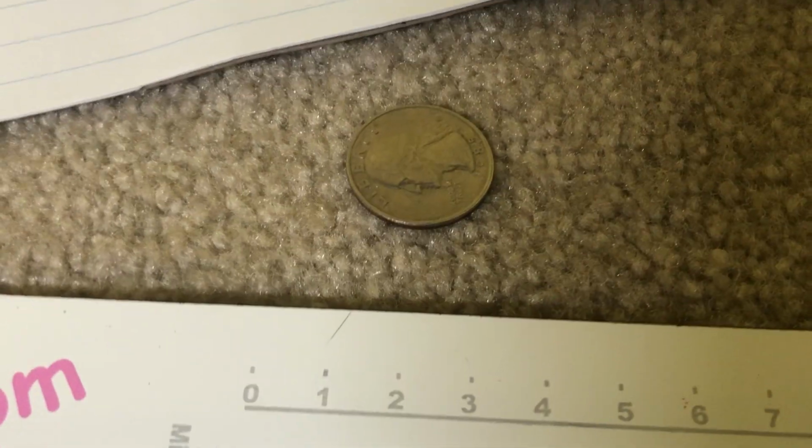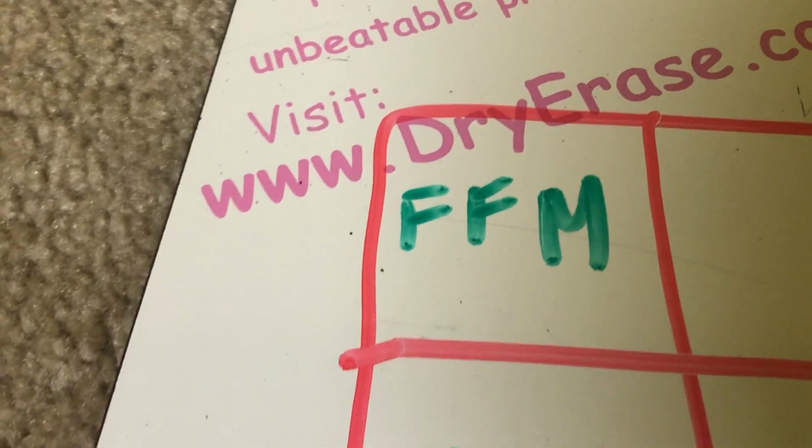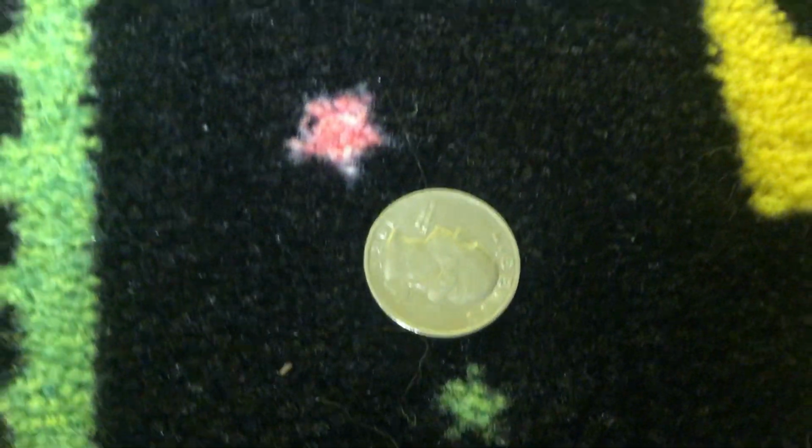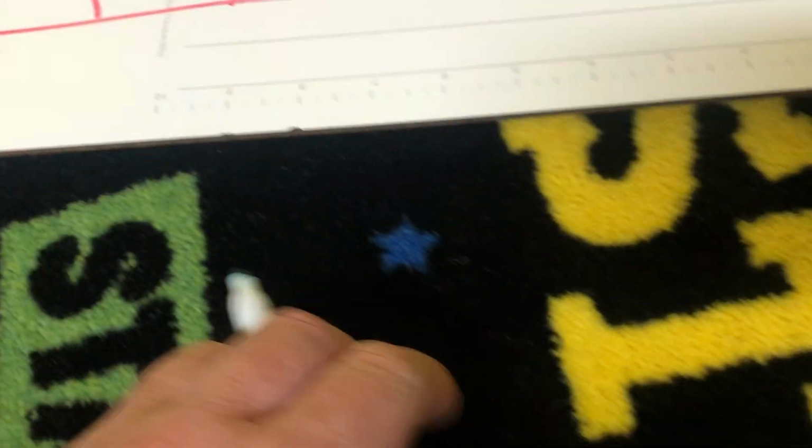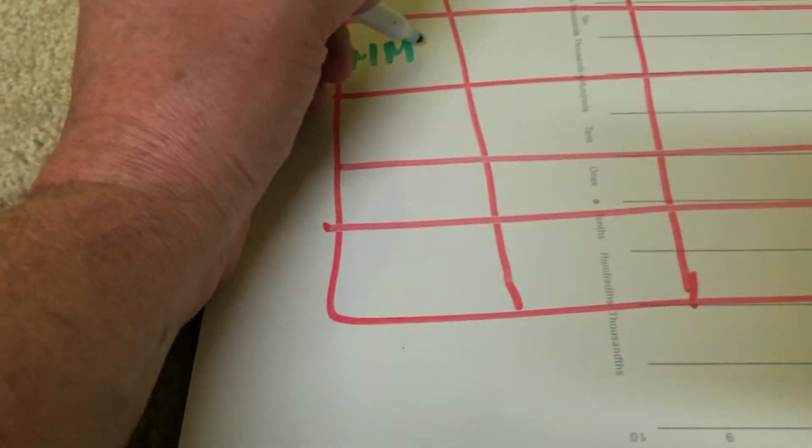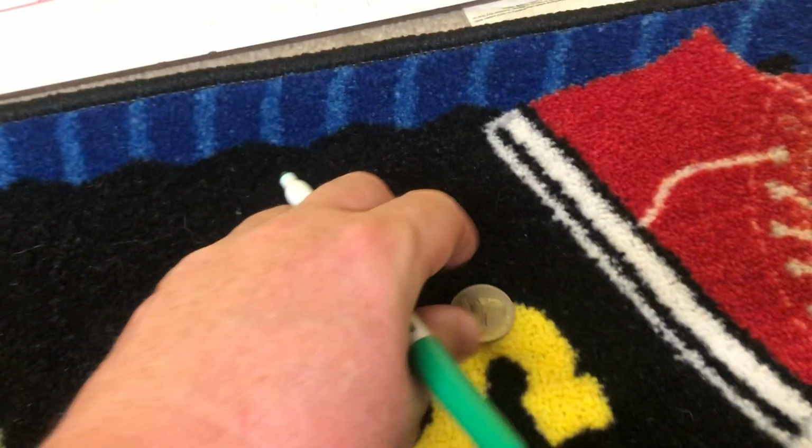So our first one was female, female, male. First one done, flip it again. It's heads, so that's a male. Flip it again. Heads, that's another male. So there's one. That was all 3 males.